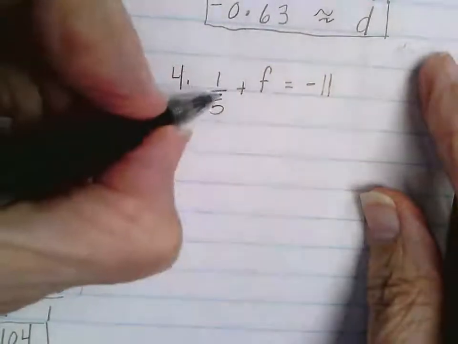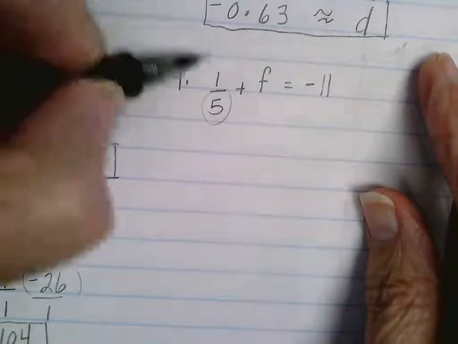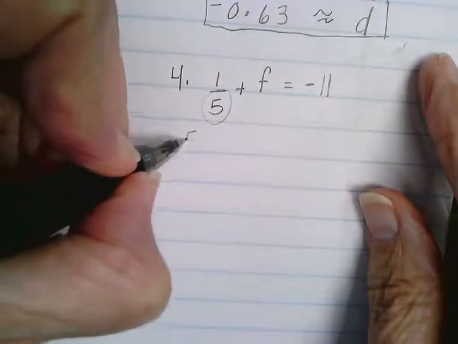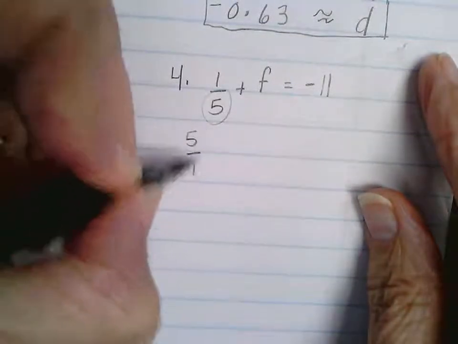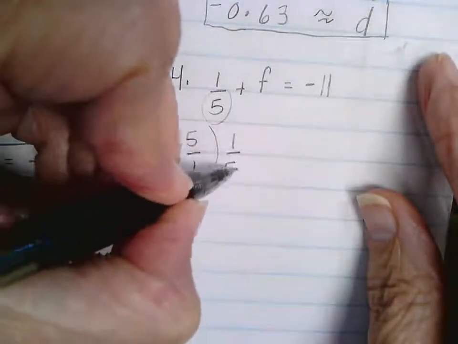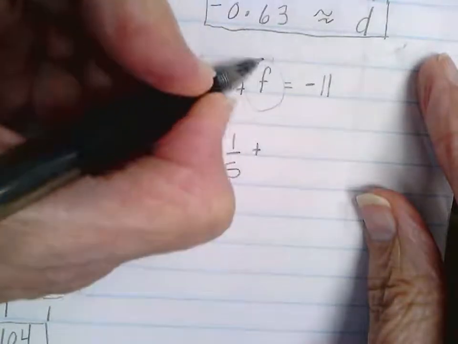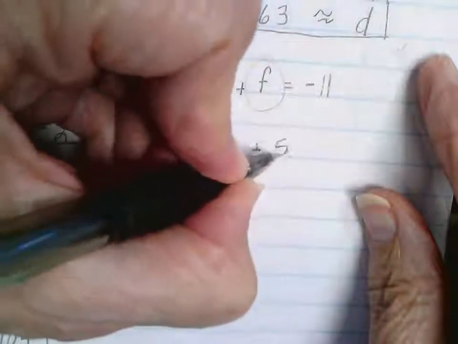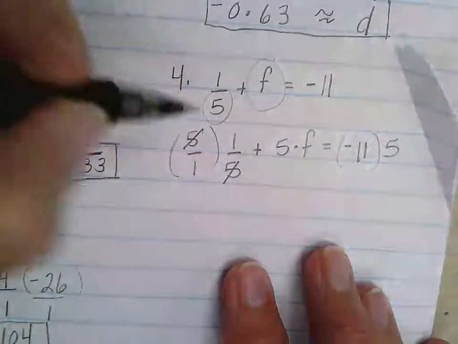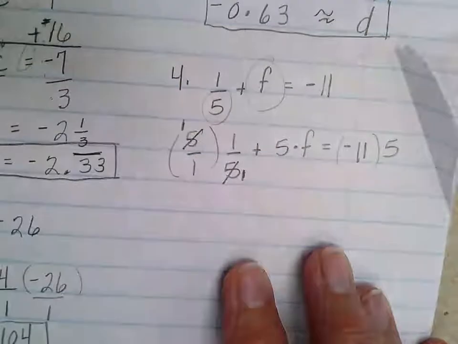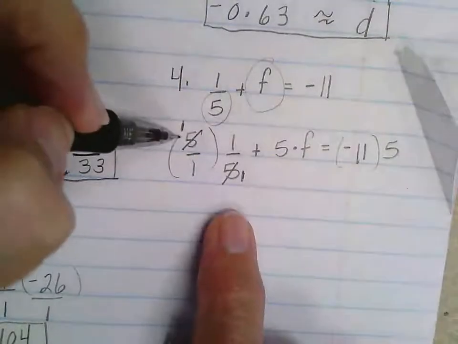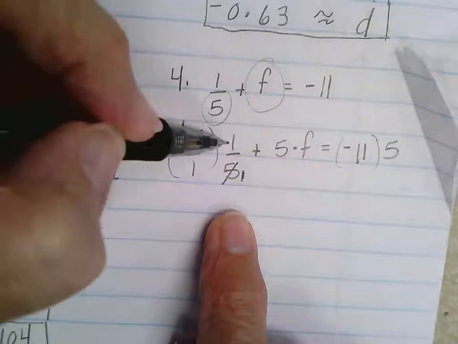So I only have one fraction again. That's always nice. That means I'm going to multiply everything by 5. So 5 times 5/1 times 1/5 plus, I have to multiply the F times 5 as well. And I have to multiply the -11 times 5. So cross cancel those out. Those go to 1s. So I am left with 1 times 1 is 1.